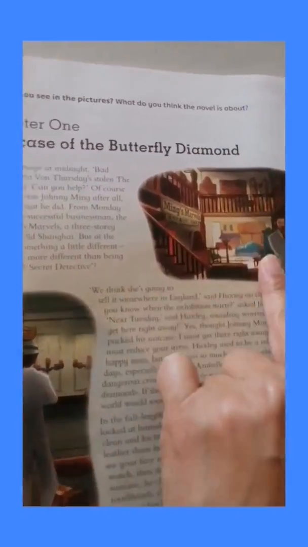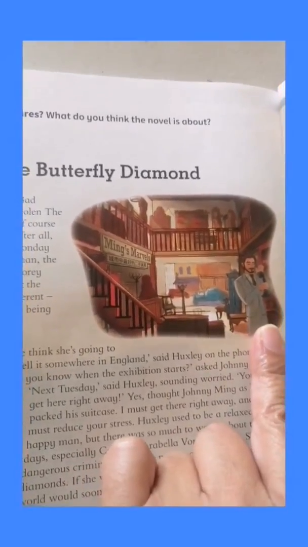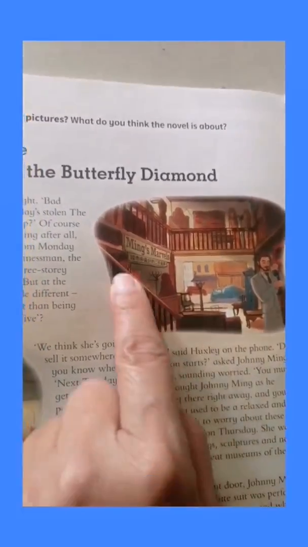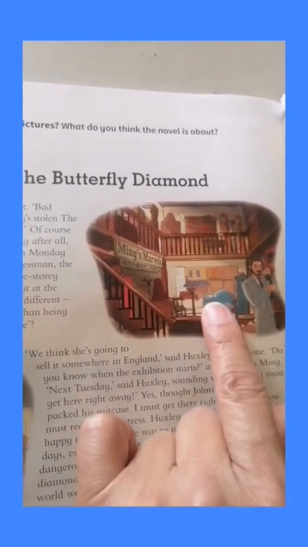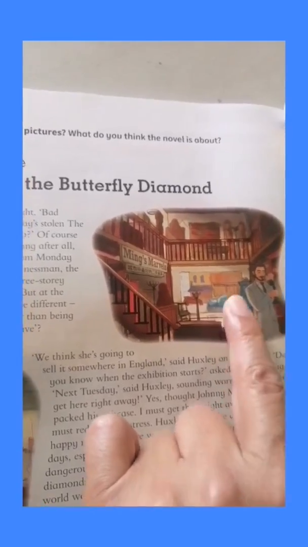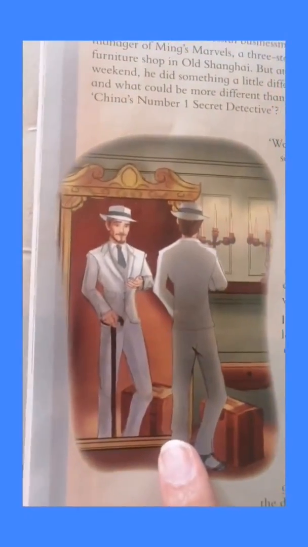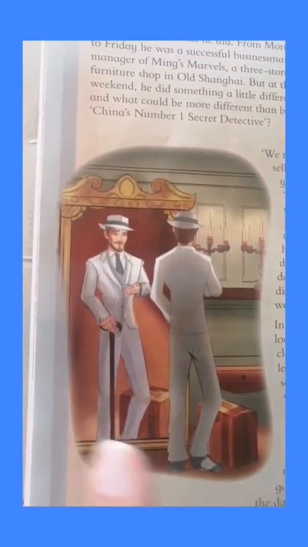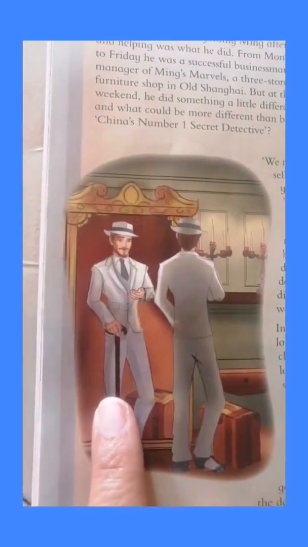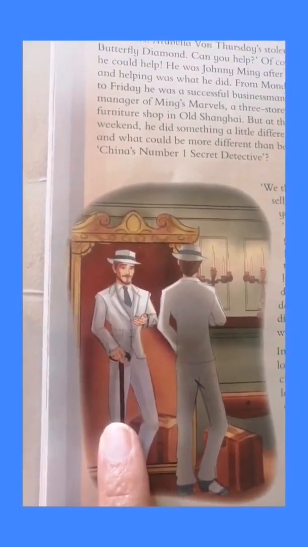Look at this picture. What do we see here? We see like a librarian, yeah? We see a man standing there, and there's like a living room, and outside like some window, like a little town. Let's look at the other. Here we have the same man, but now he has a suitcase, and he's in front of the mirror. That looks interesting, doesn't it?